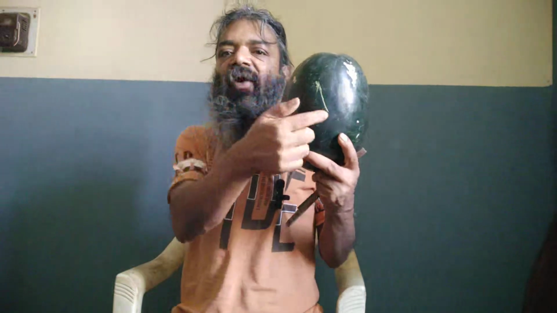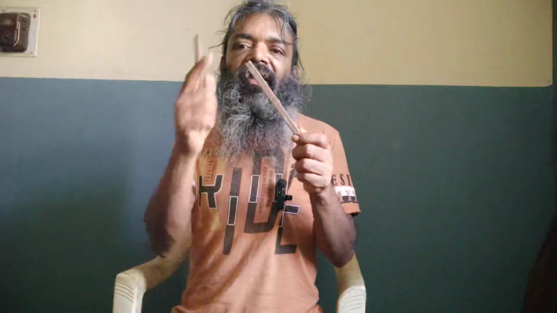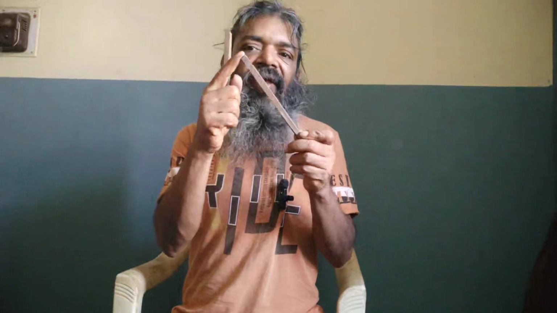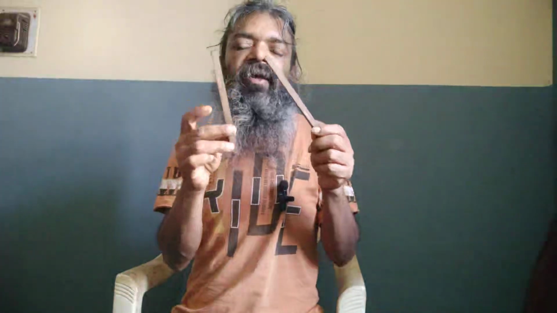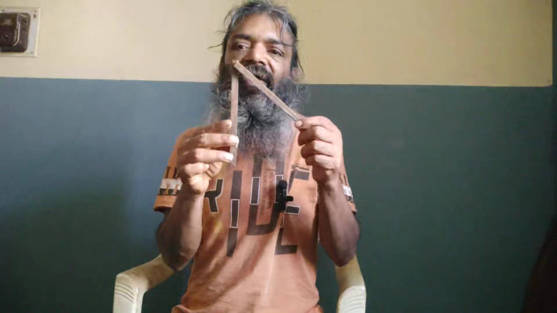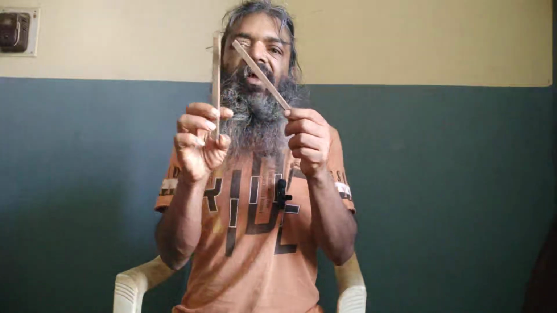From P to the origin inside, I draw a line, and that length is a, the radius of the sphere. That height z is variable, but this radius a is constant. The bottom length is r, which is also variable. So z and r are variable.